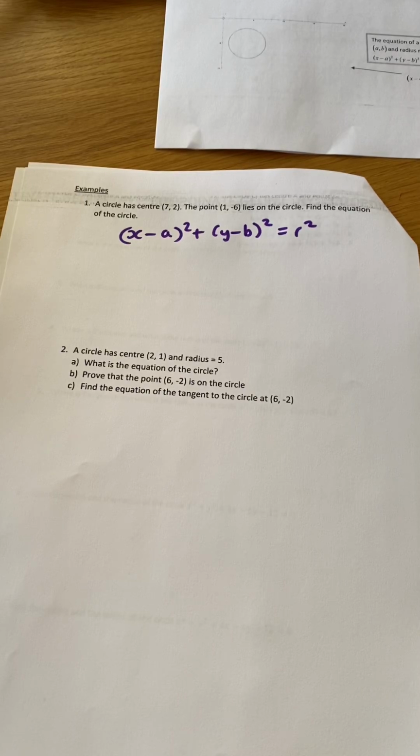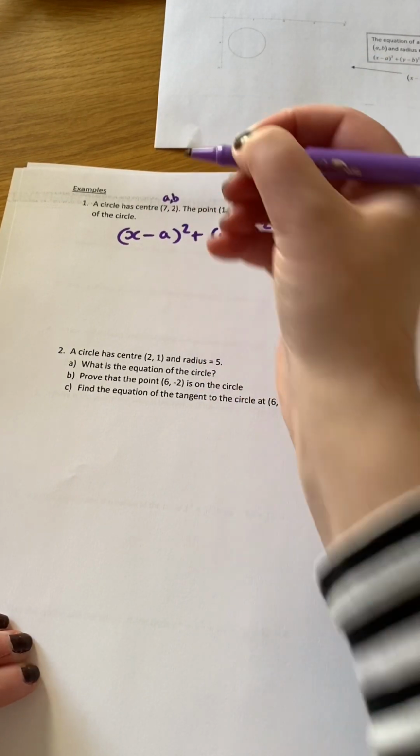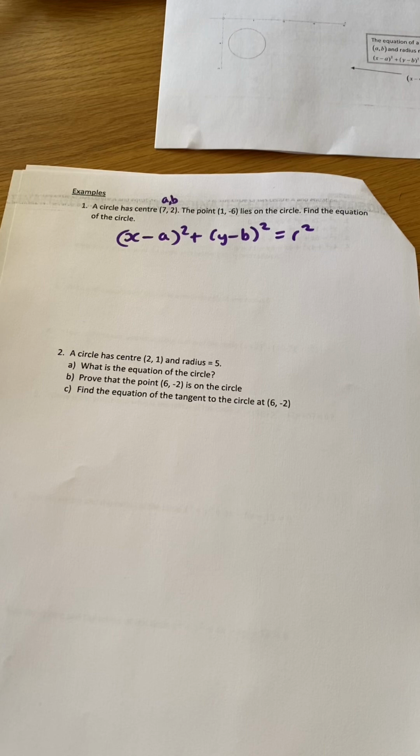Okay, a bit of circle geometry. So we have that formula which is written on the top of the page, and that is something I would advise you learn. That gives us the equation of the circle. A and B represent the coordinate of the centre, so that would be this coordinate here. And then r obviously represents the radius of that circle.